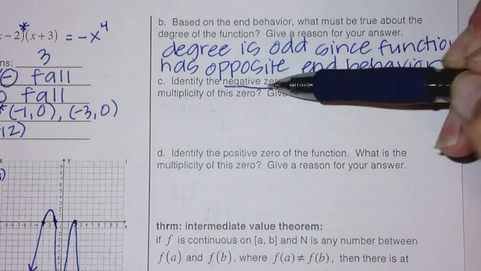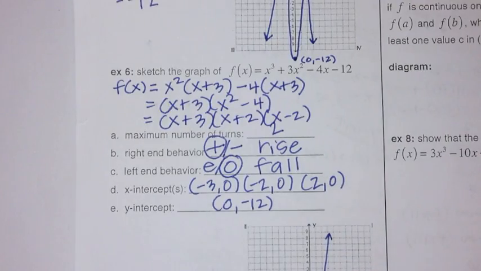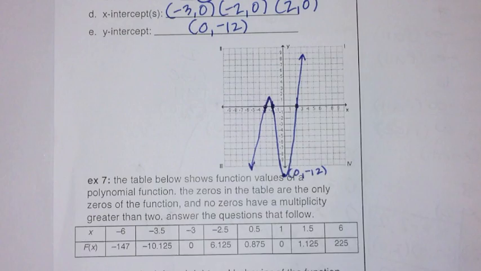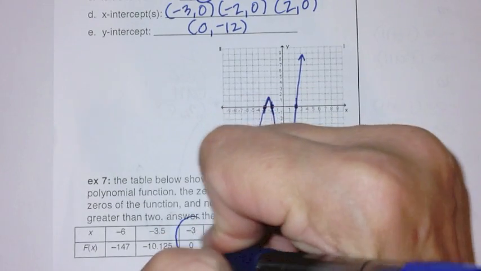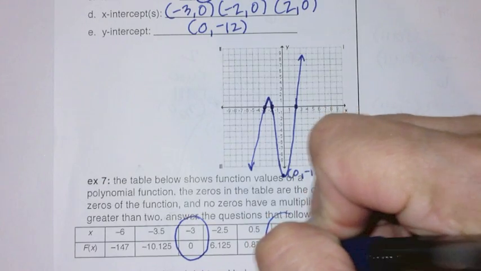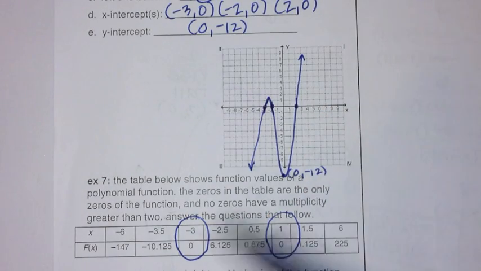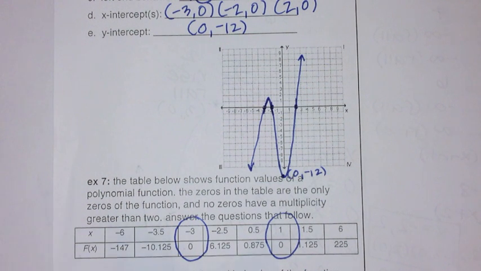They're telling you that there is a negative zero here. And if you look at this chart, there are only 2 zeros, this one and this one. Why are those the only 2 zeros? Because that's where y equals 0, which would mean it's the x-intercept. So the negative zero is x equals negative 3.